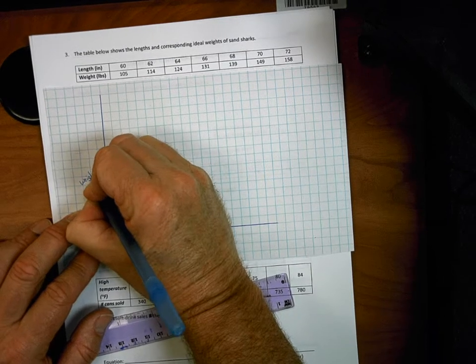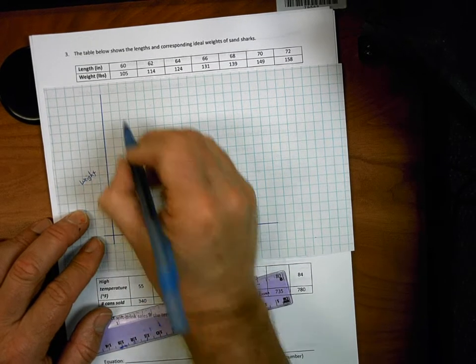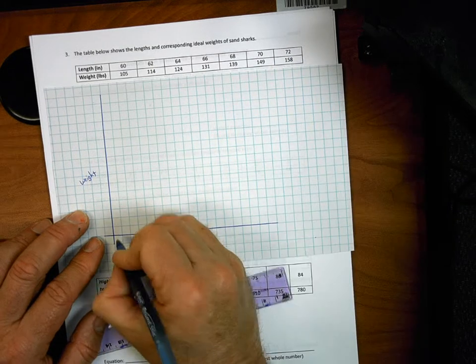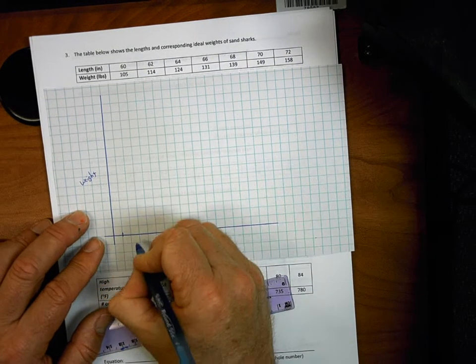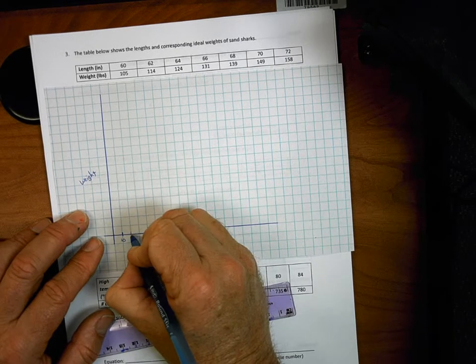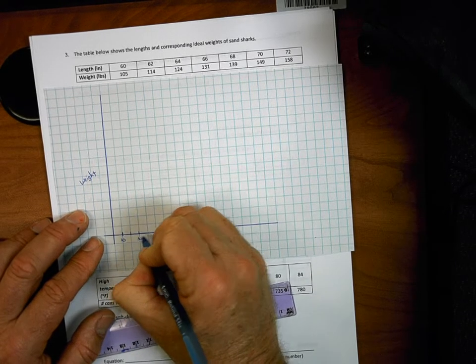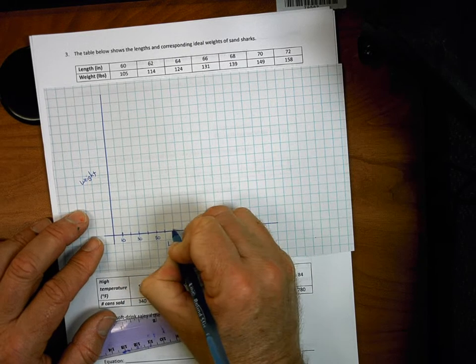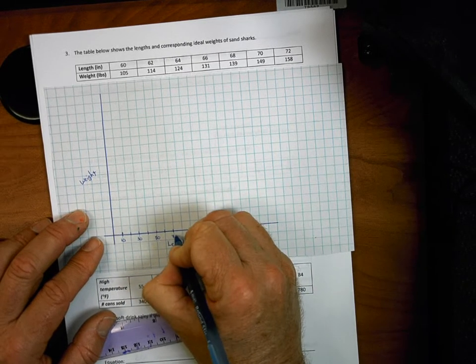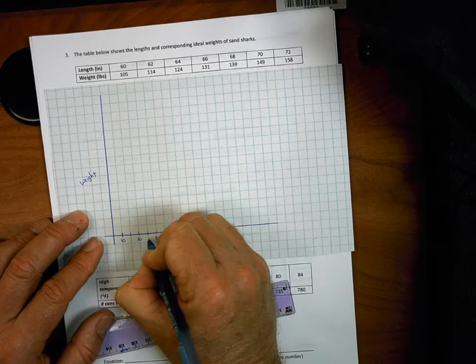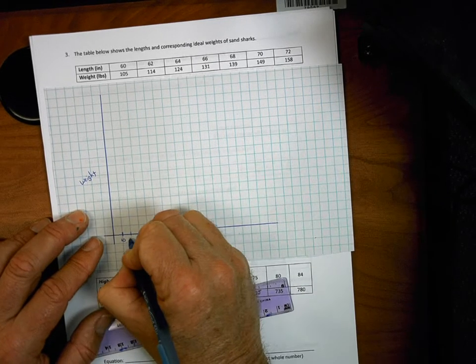And then I'm going to make my intervals. You can see my length, I have to go up to 72. So I'm just going to go by 10s. That would be a length of 10 inches, 20, that would be 30 inches, 40 inches, 50 inches, 60 inches, 70 inches, and I should go probably up to 80. And you could fill in each value, or you could skip ones like I'm doing.